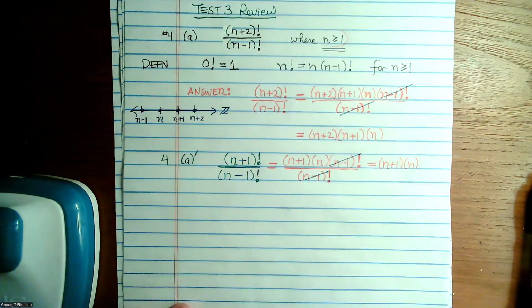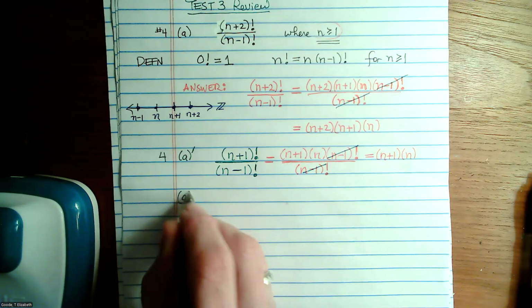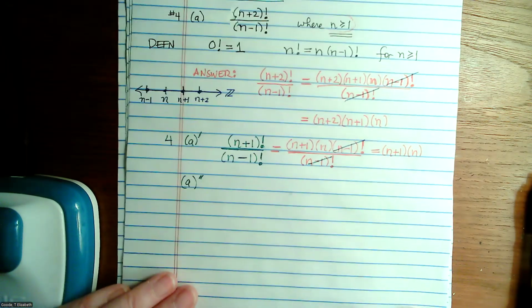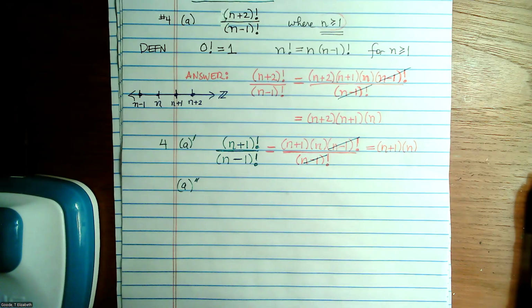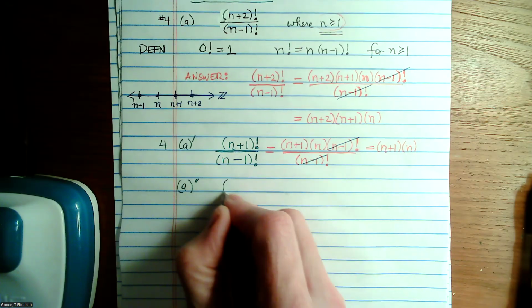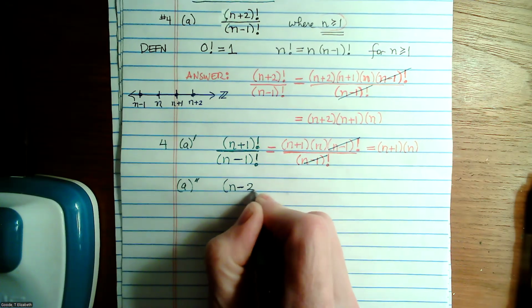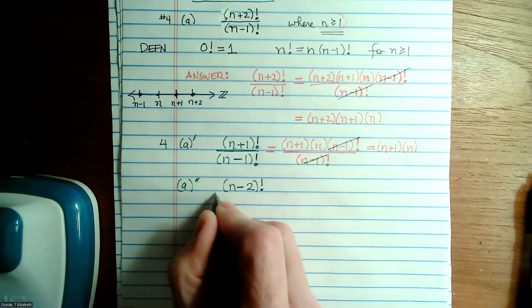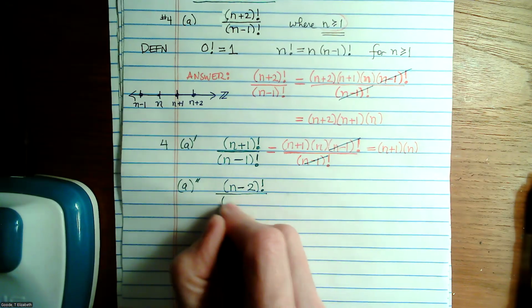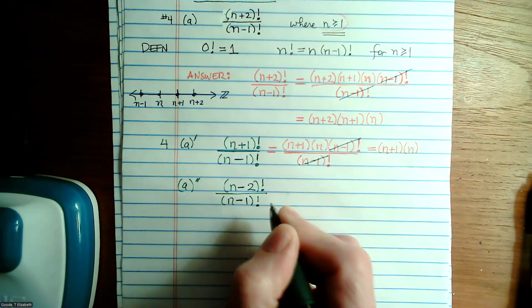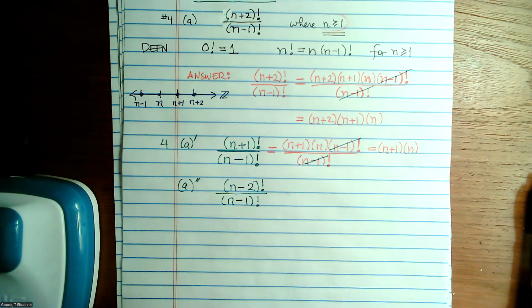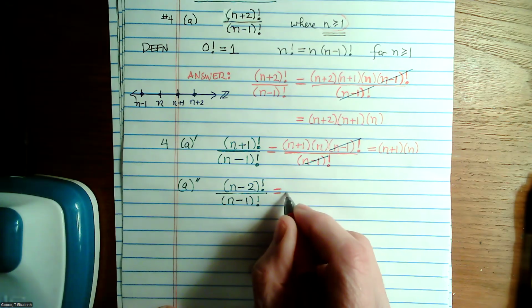Let's do one more. Shall we do one more? Yes. Any questions? No. Okay. What if we have n minus 2 on top and on the bottom we have n minus 1? Now, which one is bigger? So n minus two and n minus one. We expand the one that's larger.